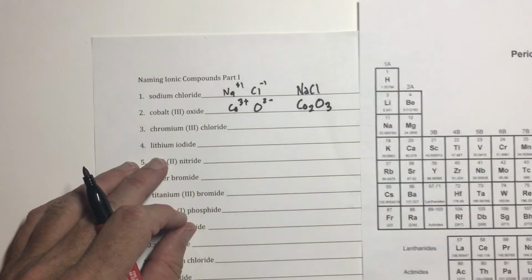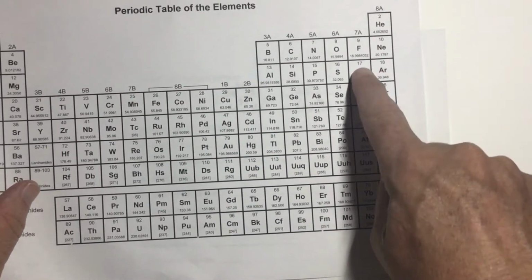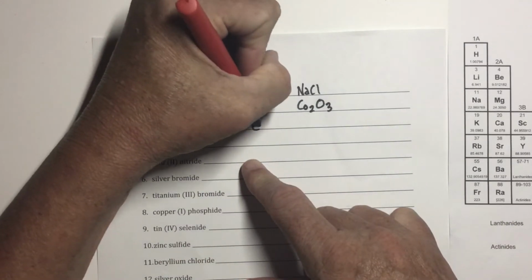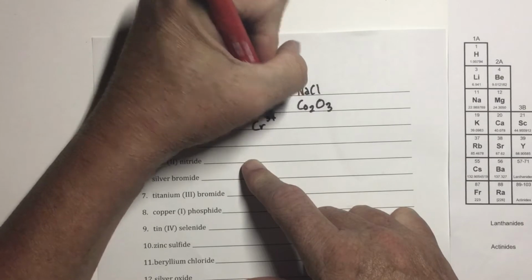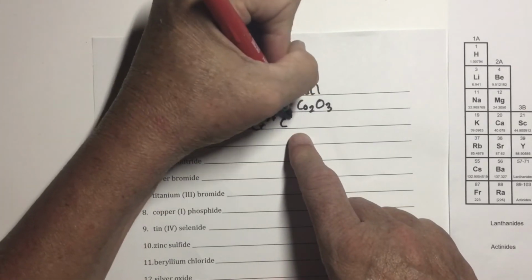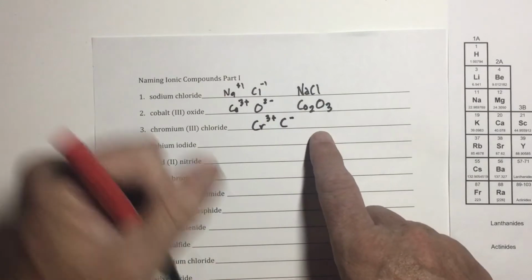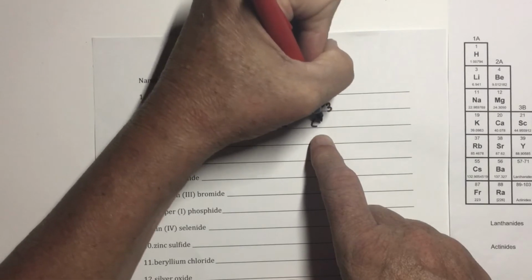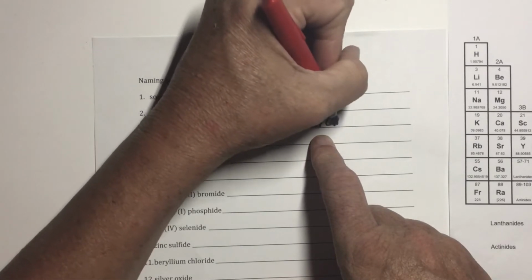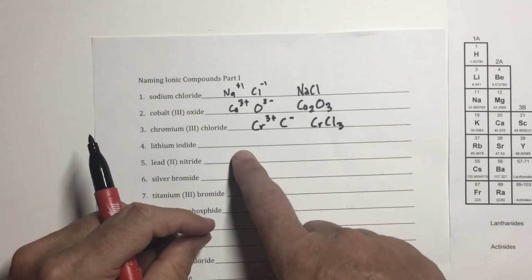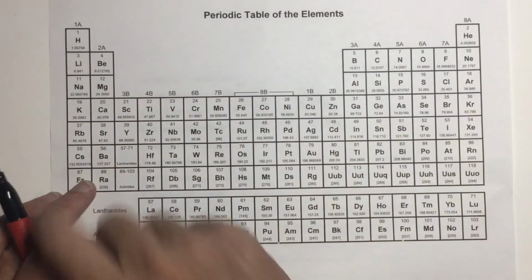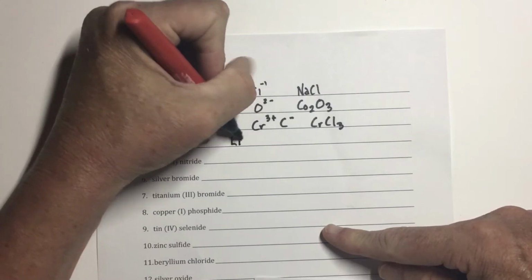Similarly, chromium 3 chloride. Chloride has a -1 charge. Chromium, it tells us here, has a 3+ charge. Chlorine has a -1 charge. So we can just say CrCl3. Okie dokie. Lithium iodide. Well, lithium is here, has a +1 charge. Iodide is there, has a -1 charge. Looks like that's just going to be LiI.